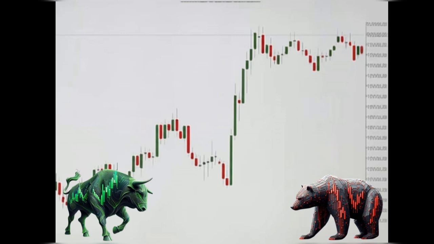You've probably noticed they come in different colors, usually green and red. A green candle indicates that the price has gone up during that period, while a red candle means the price has gone down. They're a simple, easy-to-read way to see what's happening in the market. Each candle tells a story about the highs, lows, opening, and closing prices for that time frame.